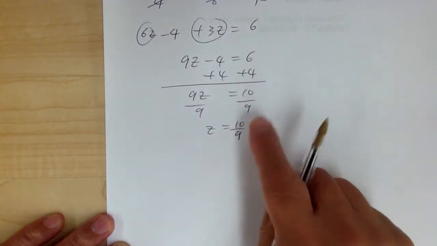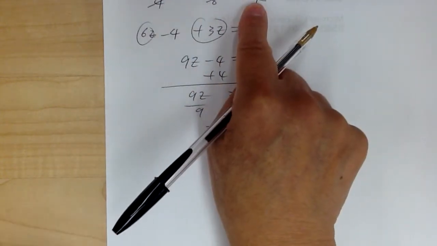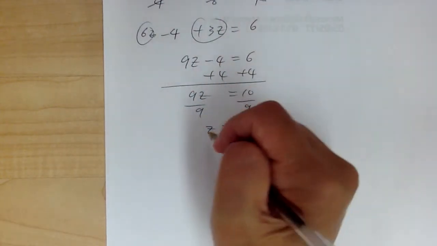And you check, there's no variable on the bottom, so there's no restriction. So that's your answer.